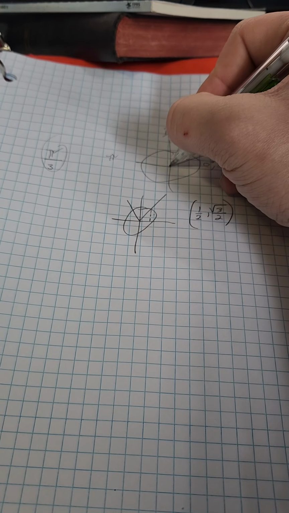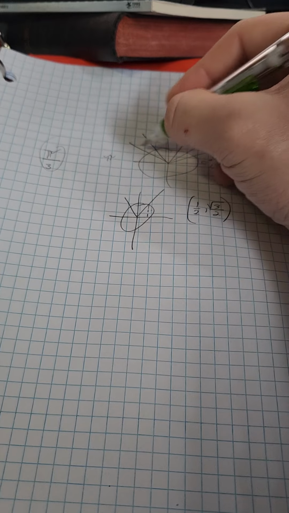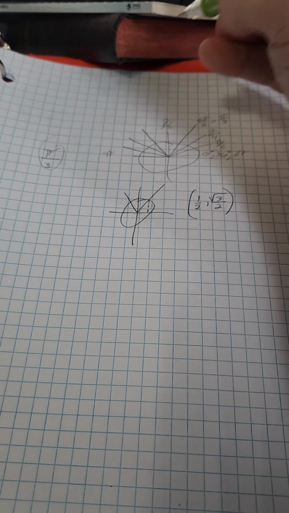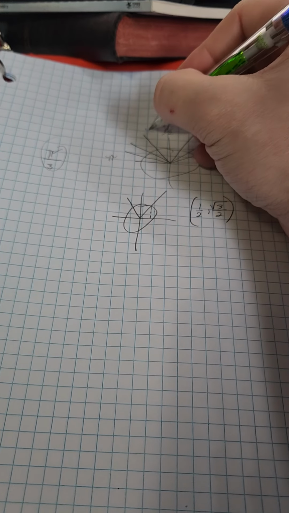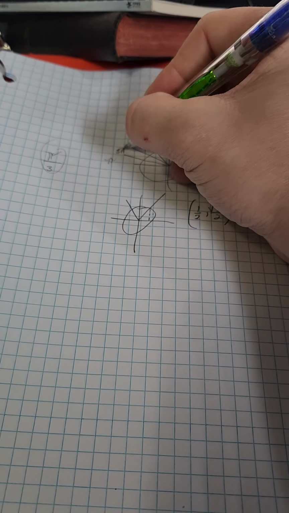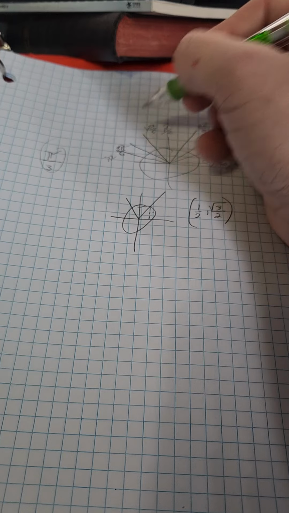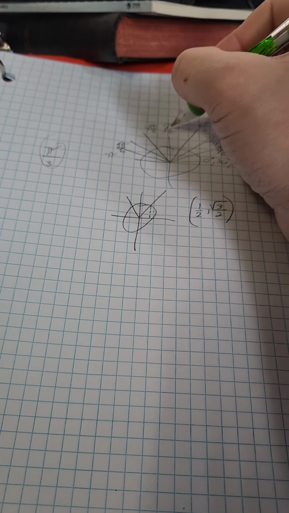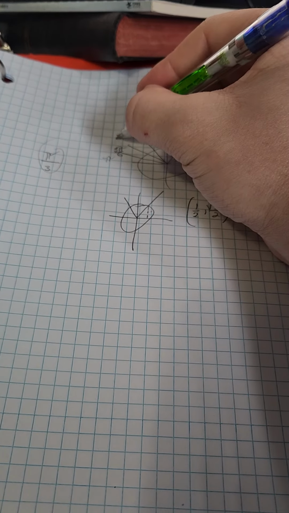And then we're going to have the next values here. If this was 3 pi over 6, this is going to be 4 pi over 6. This is going to be 5 pi over 6. And this is going to be, if that's 1 pi over 4, 2 pi over 4, 3 pi over 4.